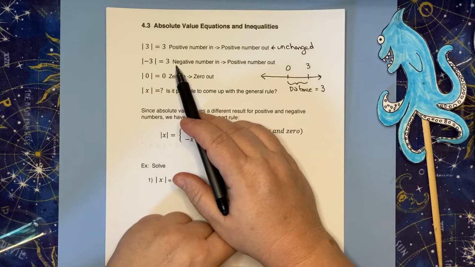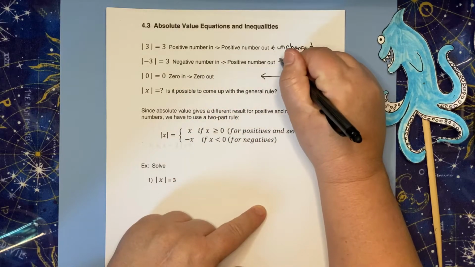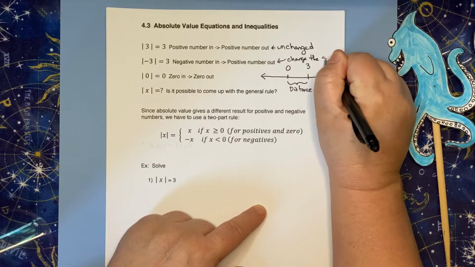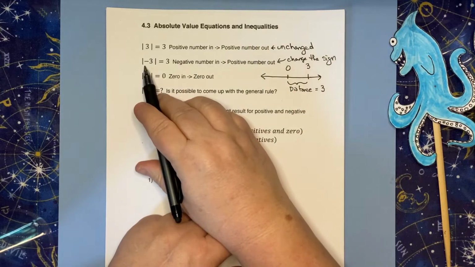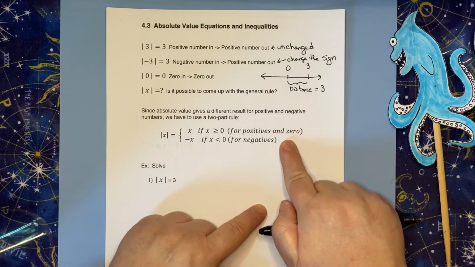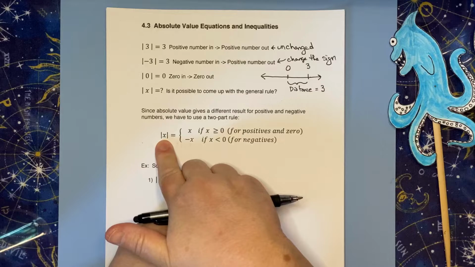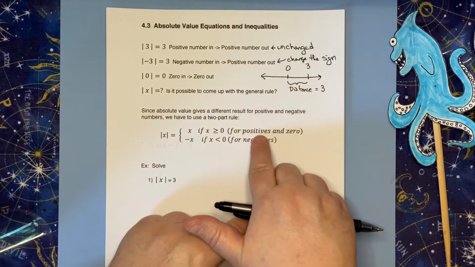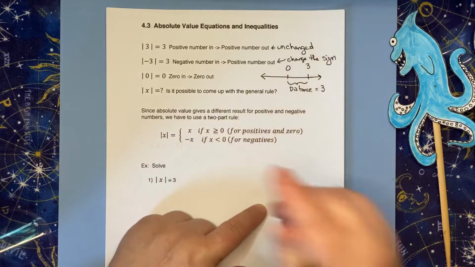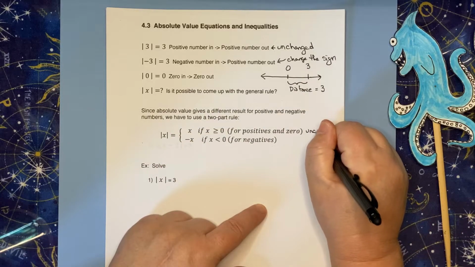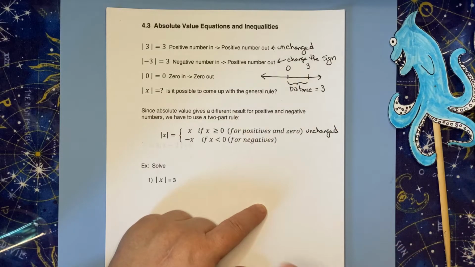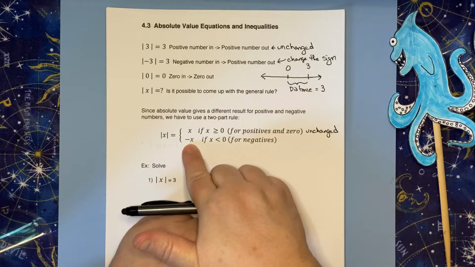Well, the way we do that is we say, okay, we had to change the sign, right? It went in negative, it came out positive. So how do we write that down here in the general rule? Well, we say if you put x in, and if x is positive or 0, it comes out x. There's no change. This is unchanged. Okay, that's awesome. But then what is the minus thing?